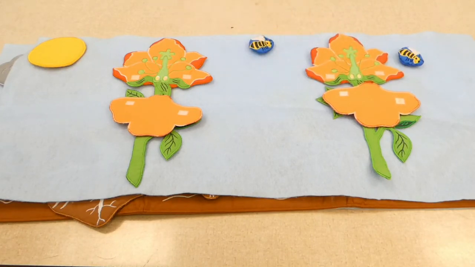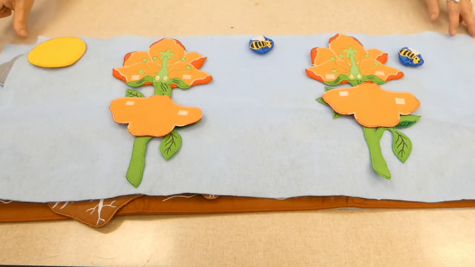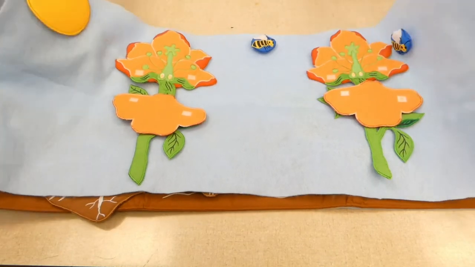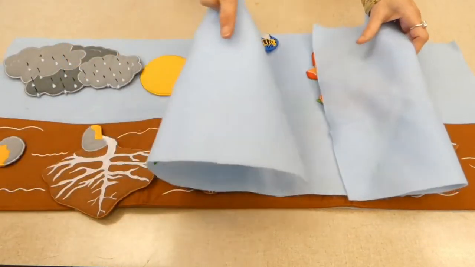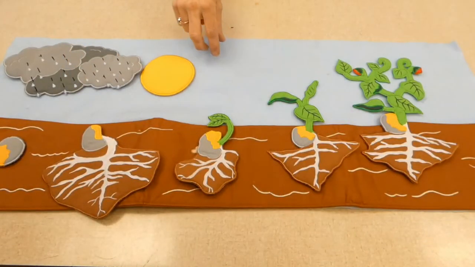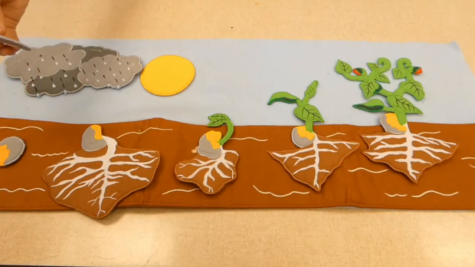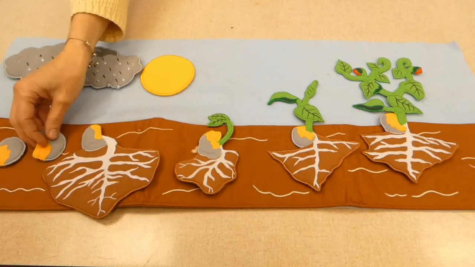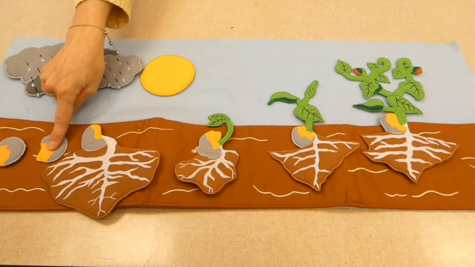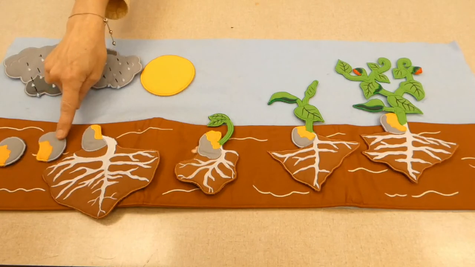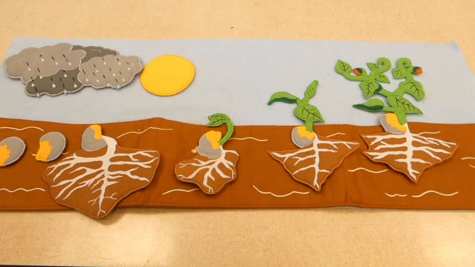The seeds are ready to become new plants. The flower dies and decays into the soil, making rich nutrients for these new seeds to grow again in the spring, and the cycle continues all over again.